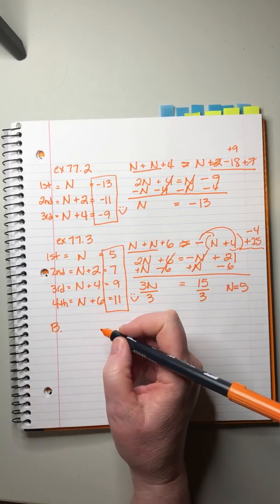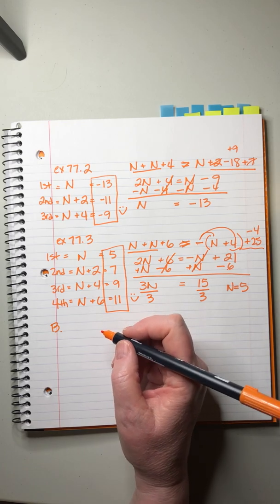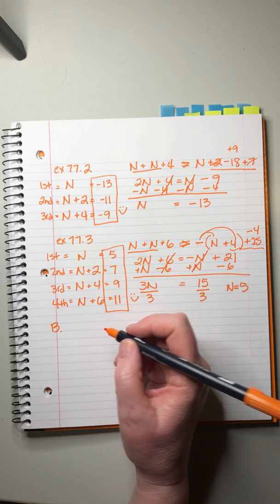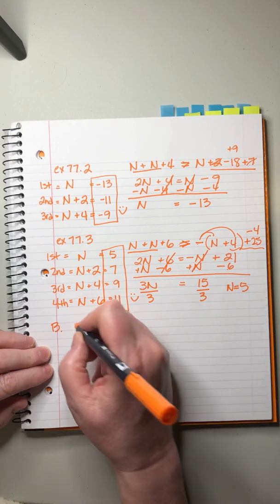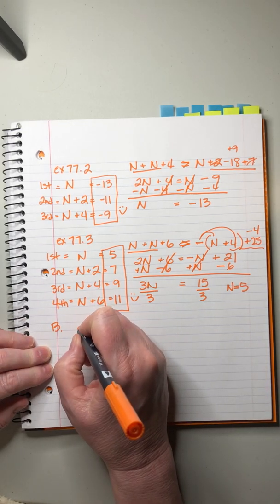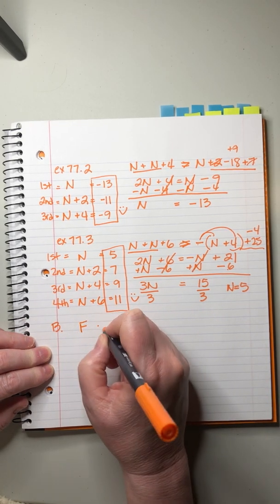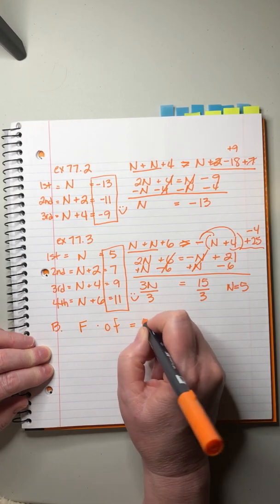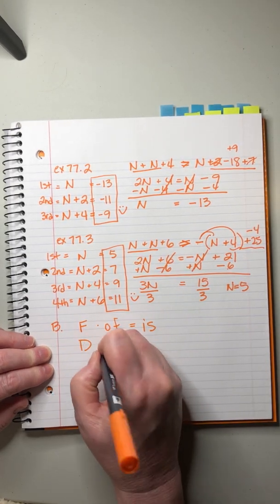Okay, part B. We're going to do some formula review. Fraction and decimal word problems. All right. If you were not with me last year, there's a thing called the formula, and I'm not afraid to use it.